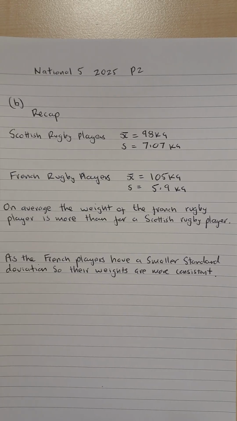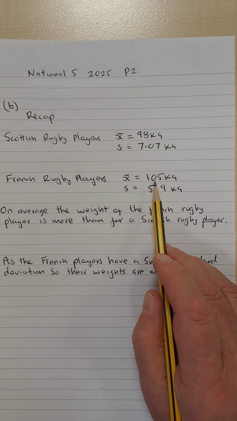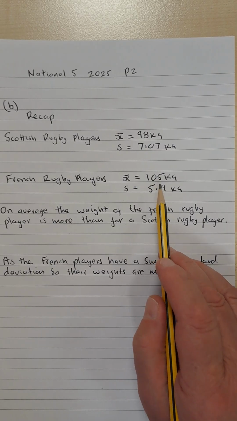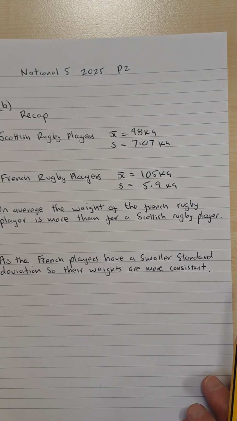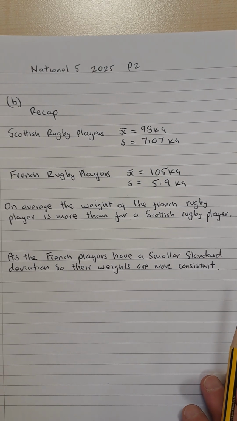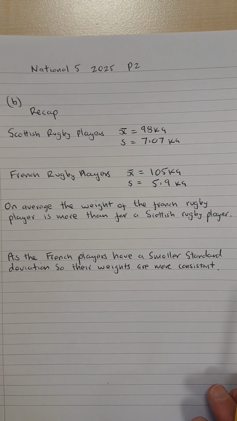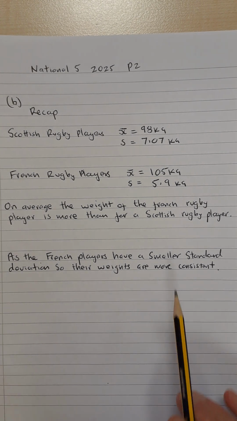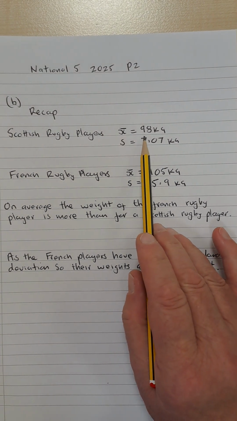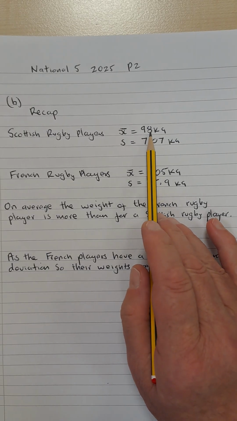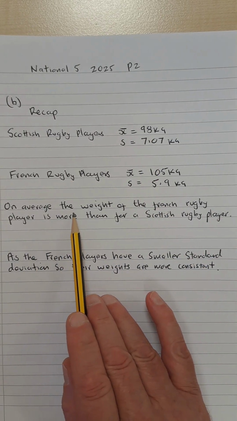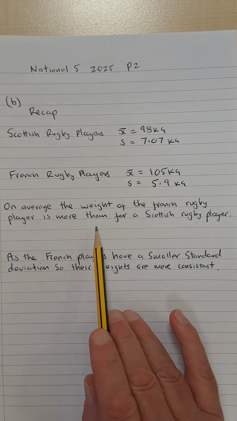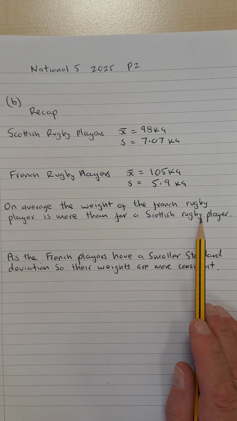So part B, they say a sample of rugby players in France has a mean weight of 105 kilograms and a standard deviation of 5.9, and they ask you to come up with 2 valid comments comparing the weights. Well, let's first of all talk about the mean weight, 105 compared to 98. So on average, the weight of the French rugby players is more than that for a Scottish rugby player.